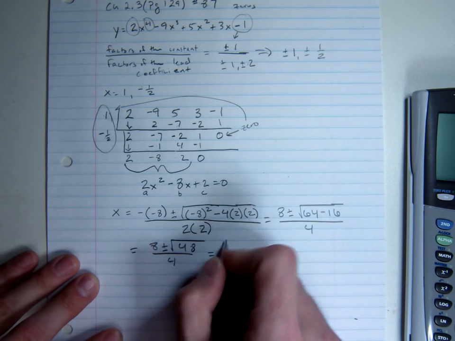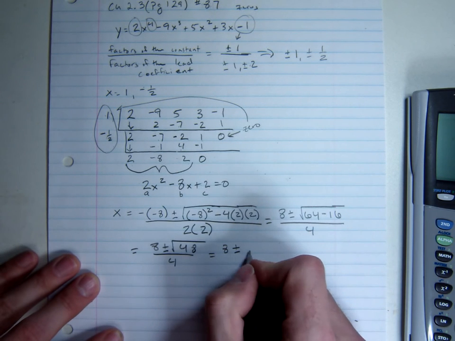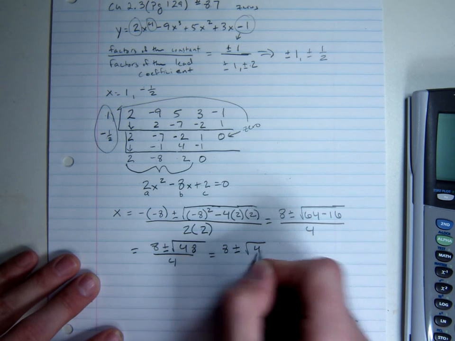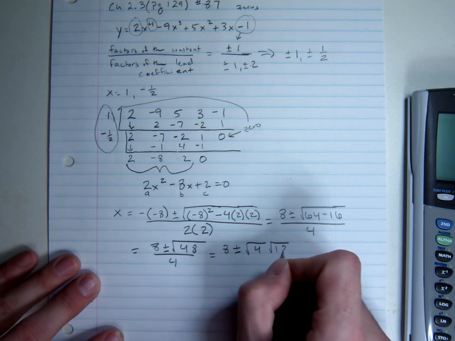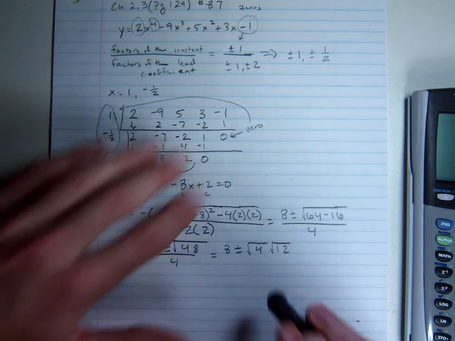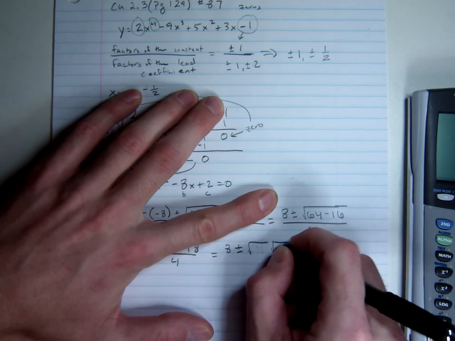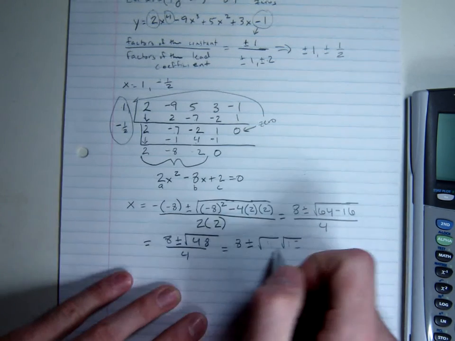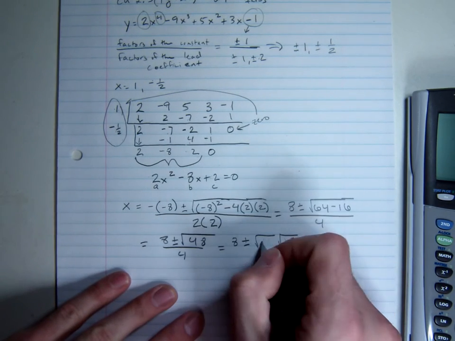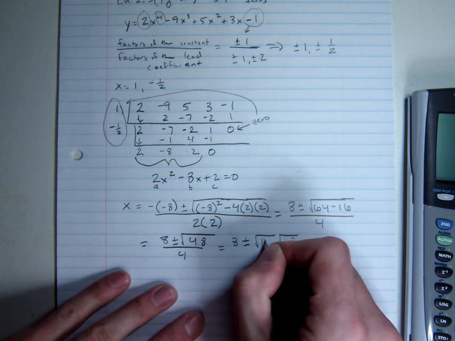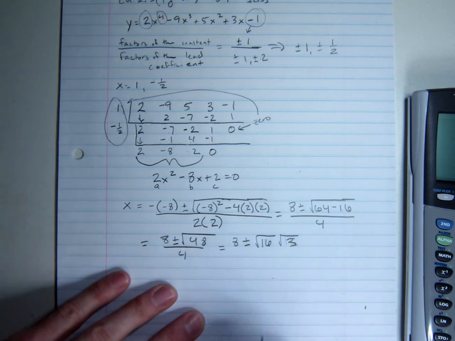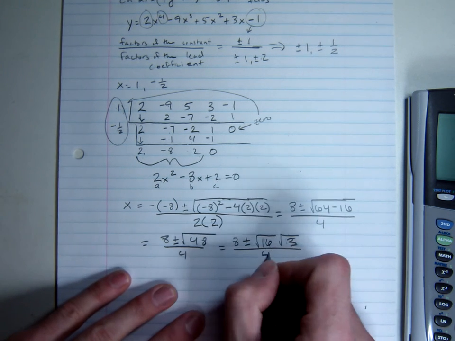I can rewrite this as 8 plus or minus the square root of 4 times the square root of... I can do even better than that, can't I? You could do it that way, but you'll find that you can reduce even further. So I can do the square root of 16 times the square root of 3, all over 4.